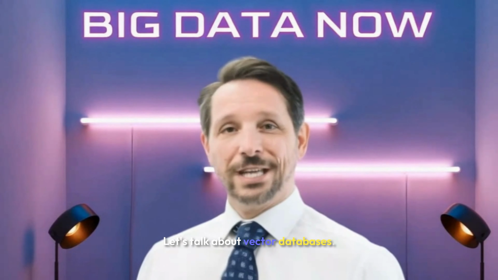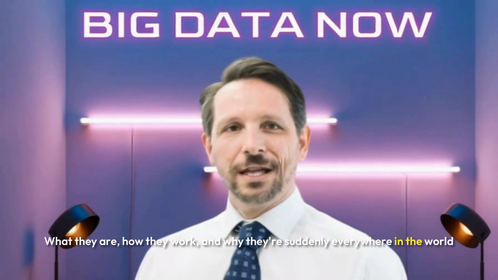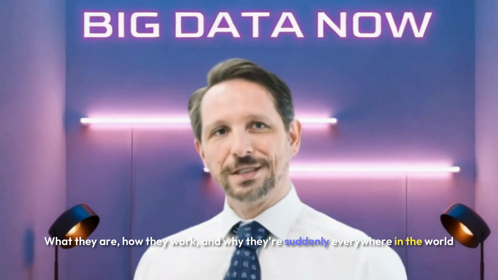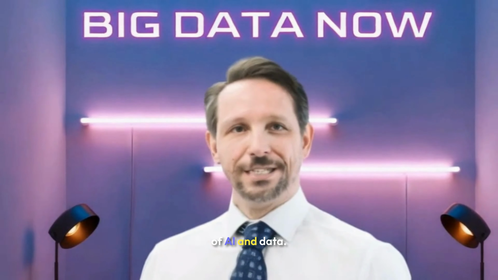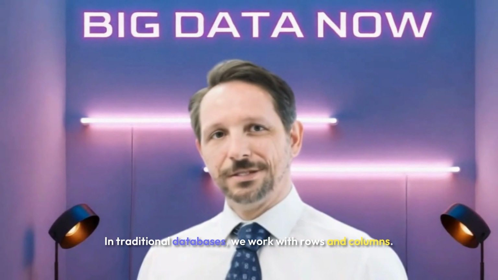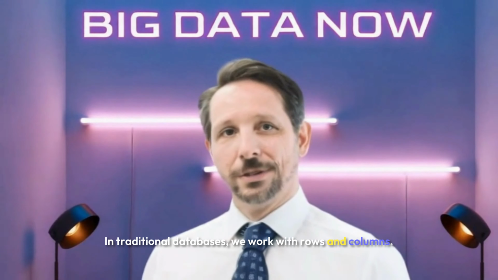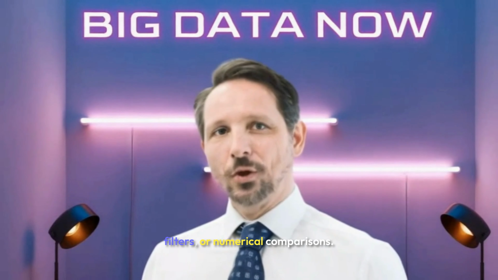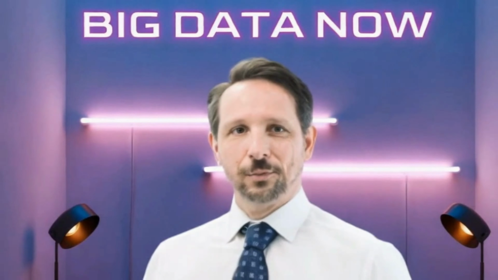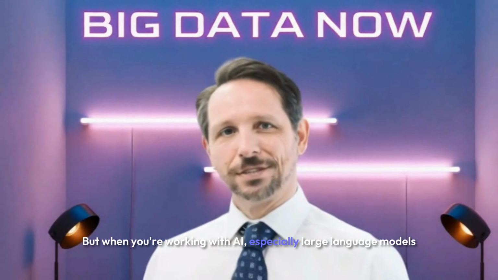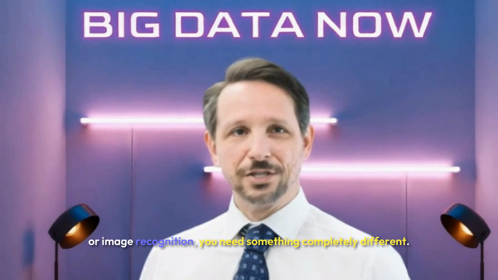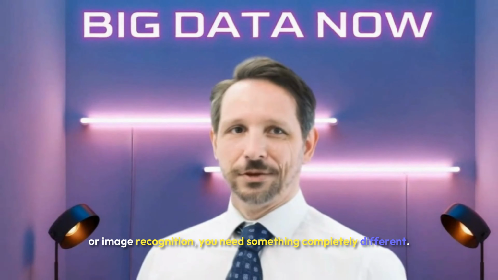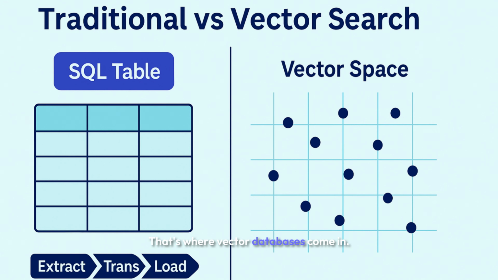Let's talk about vector databases, what they are, how they work, and why they're suddenly everywhere in the world of AI and data. In traditional databases, we work with rows and columns. Structured data, where you search by exact matches, filters, or numerical comparisons. But when you're working with AI, especially large language models or image recognition, you need something completely different. That's where vector databases come in.